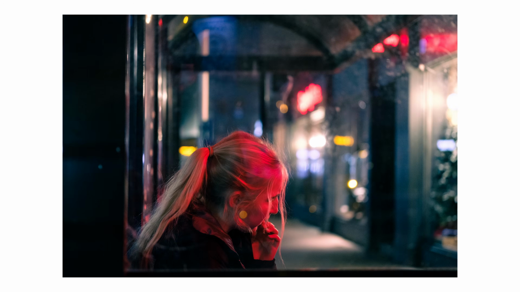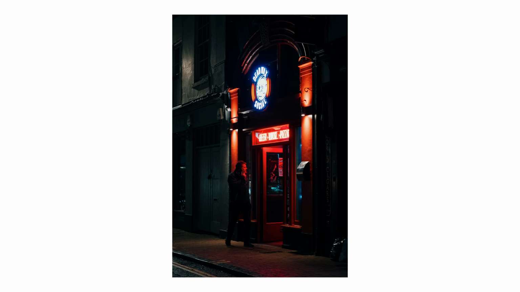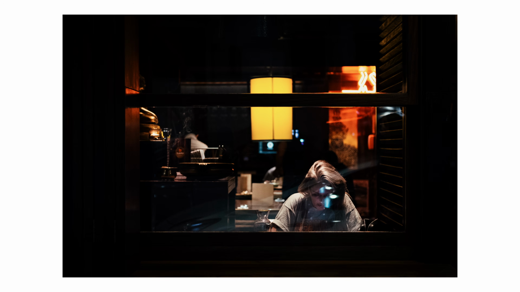Night street photography. Night street photography is a whole different beast, but it's a lot of fun. It's easier in the colder months when it gets dark earlier, and also in a place where you have a lot of artificial light sources, like the centre of a city. Check out my video for night street photography tips if you're interested as well.